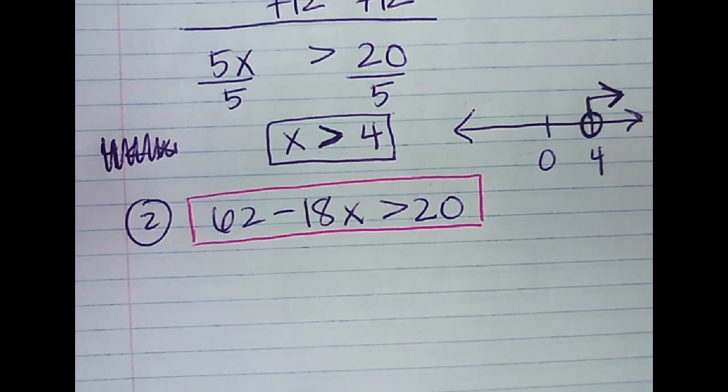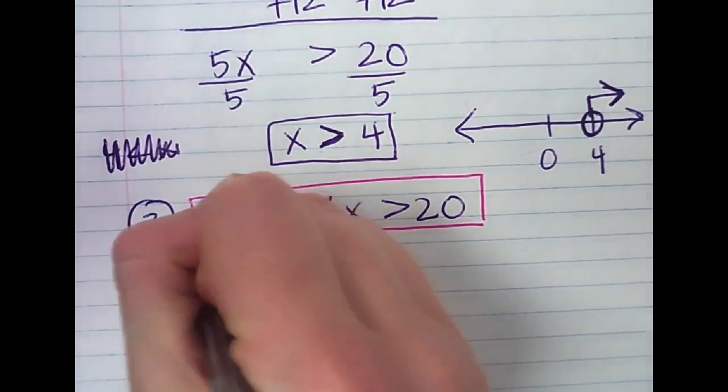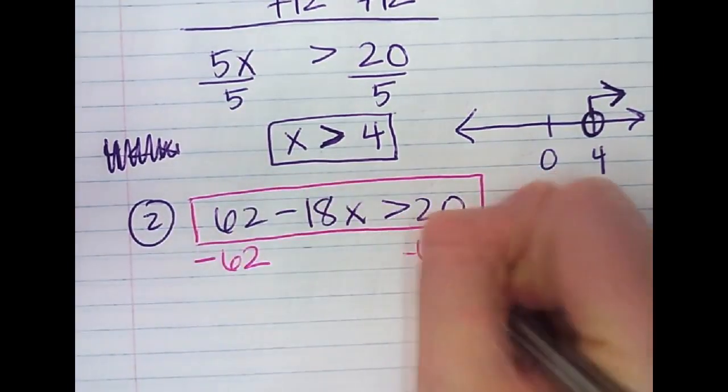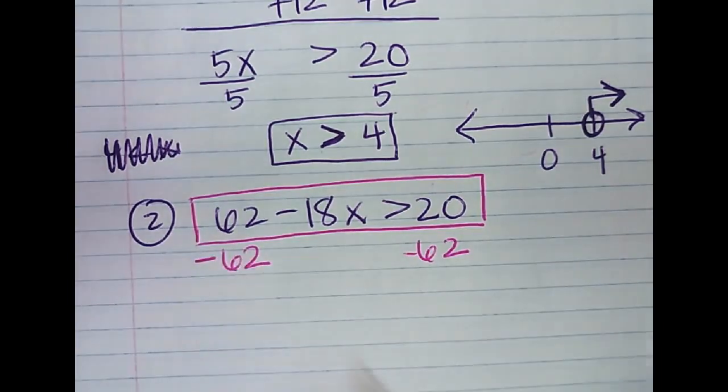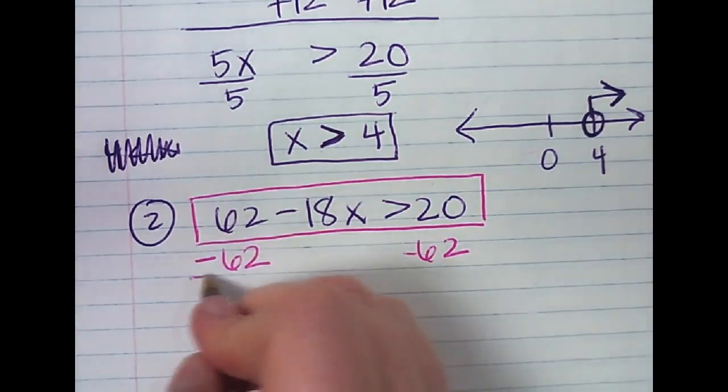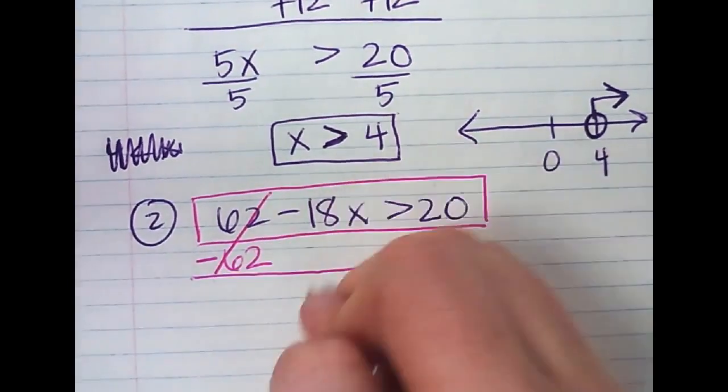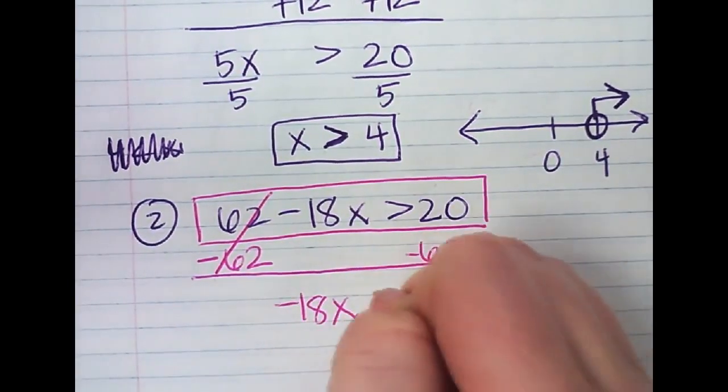Okay, what do you want to do first on number 2? Subtract 62. Yeah, be careful here because I see a lot of people, if it's like a positive 62, they just want to add it over. But remember, it's a positive, so do the opposite. So that's gone. Negative 18x is greater than what?